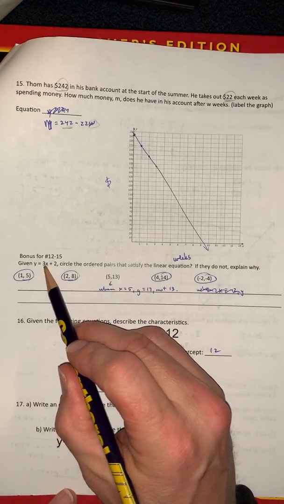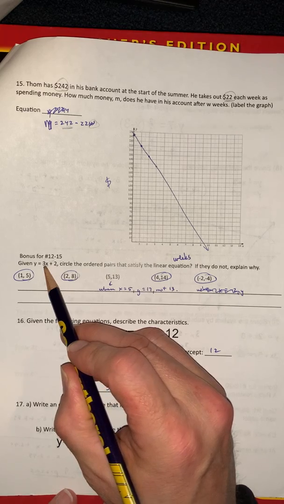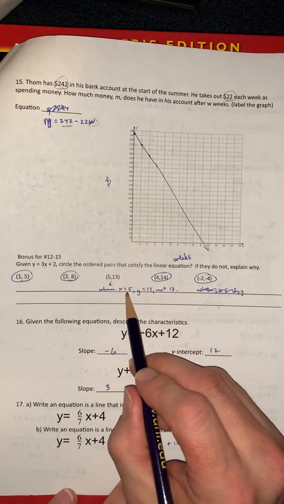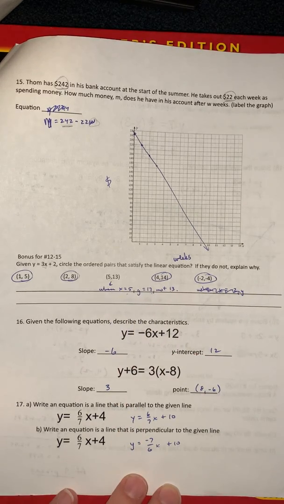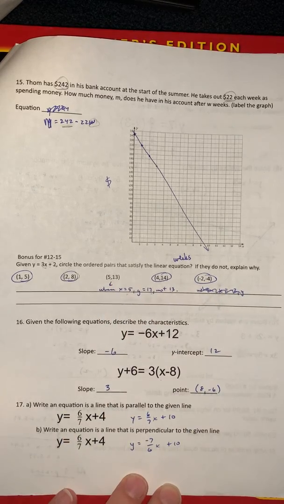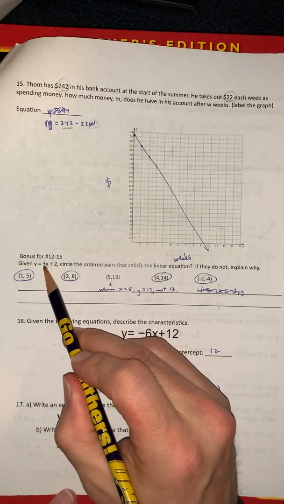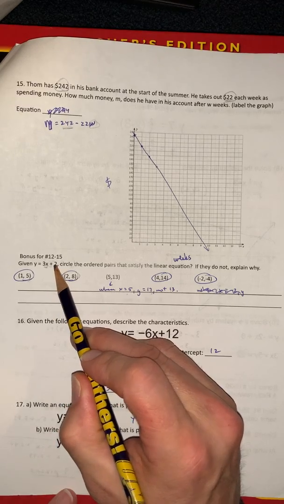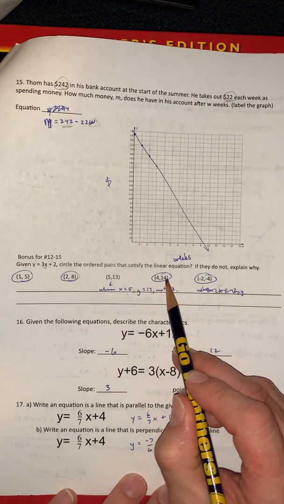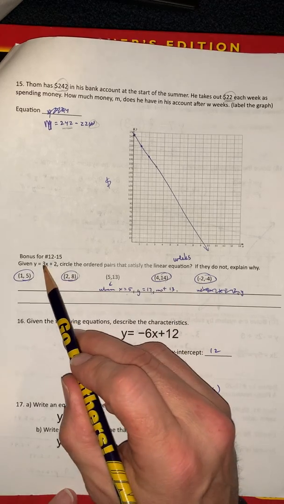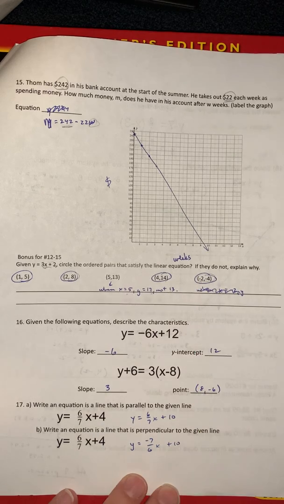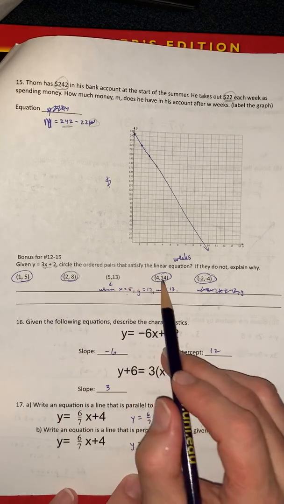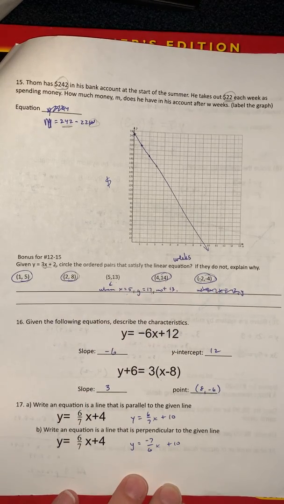When I put a 5 in, however, 5 times 3 is 15 plus 2 is 17, not 13. So when x is 5, the y is supposed to be 17, not 13. So that one, do not circle that one. Plugging a 4 in, 3 times 4 is 12, plus 2 is 14. That's what they suggested it is, so I circle it. Negative 2, 3 times negative 2 is negative 6, plus 2 is negative 4, same number they got. And so those 4 all work, this guy doesn't.